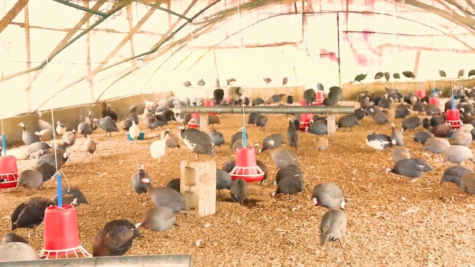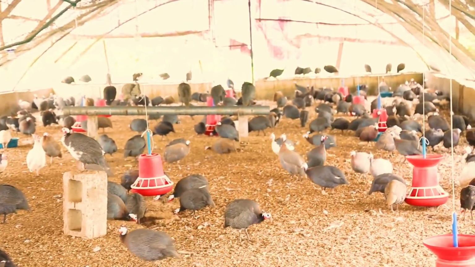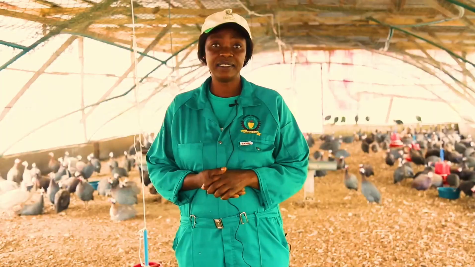But looking at guinea fowl, we have several benefits of this animal. Guinea fowl are very hardy, they are flighty, they are animals that can protect themselves from predators.